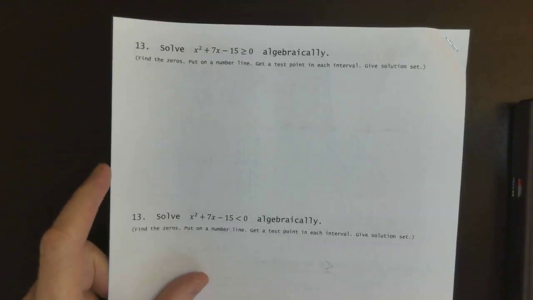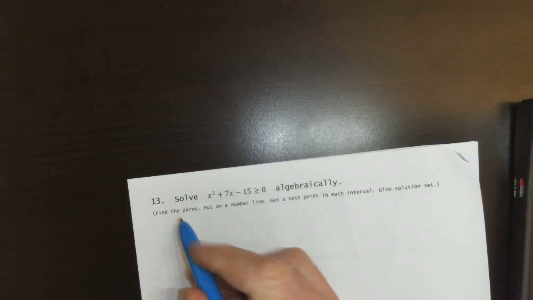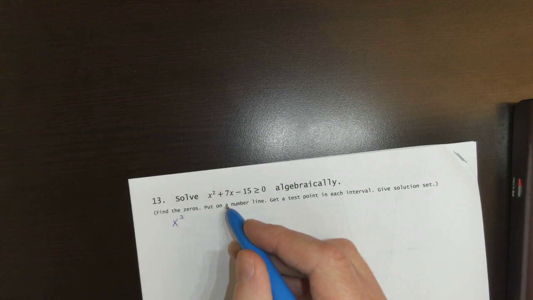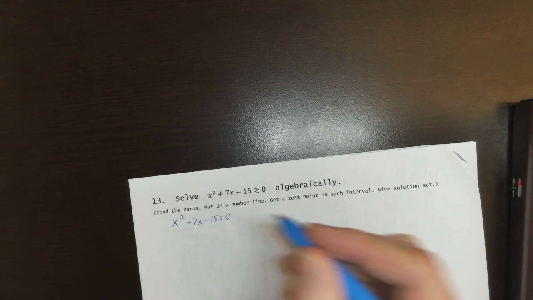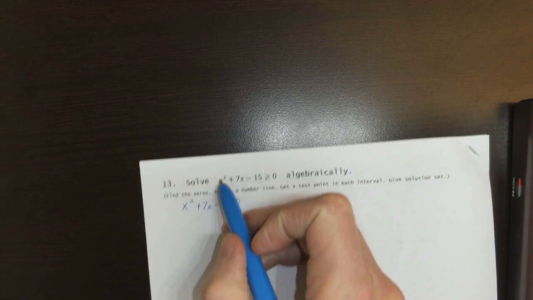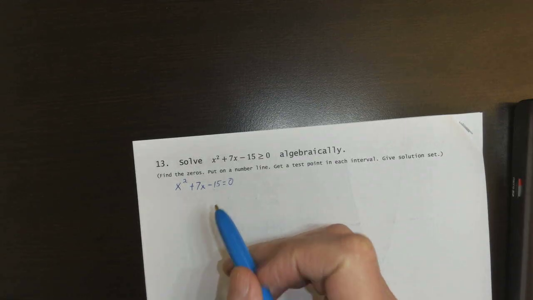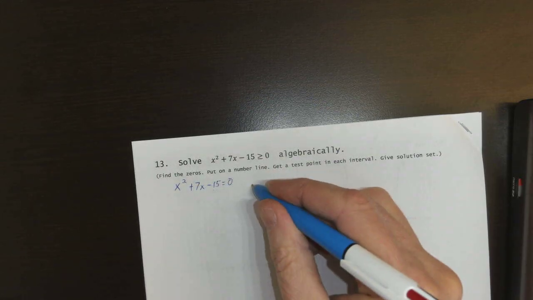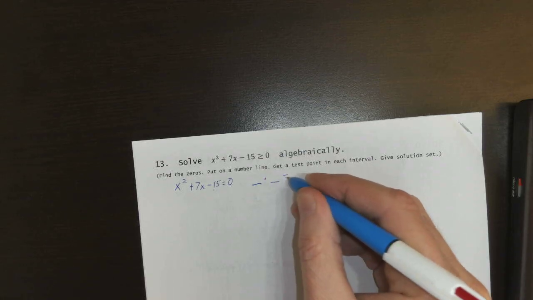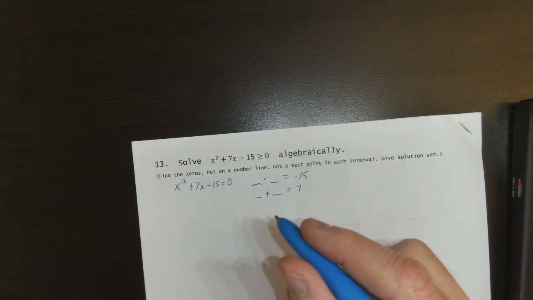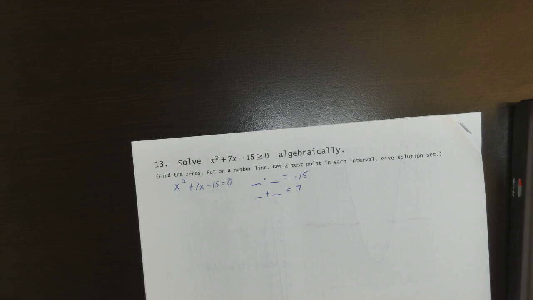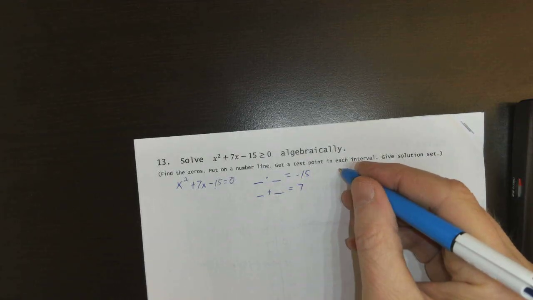I did remember to switch it on 13. Again, it's kind of the same problem. We are finding the zeros for x squared plus 7x minus 15. I've got to know when it is equal to 0. This is not going to factor. You can't multiply to negative 15 and add to 7. Multiply to negative 15, add to 7. That's just not going to work, I don't think. I don't think there's anything that's going to do that for us. So we're going to use the quadratic formula.